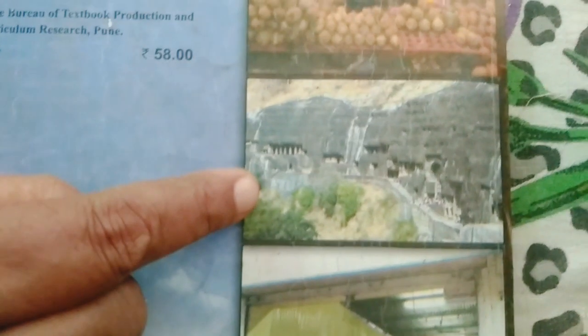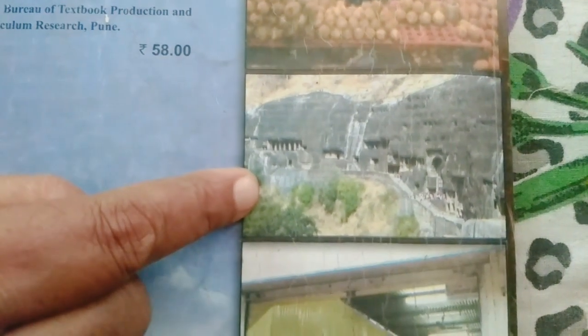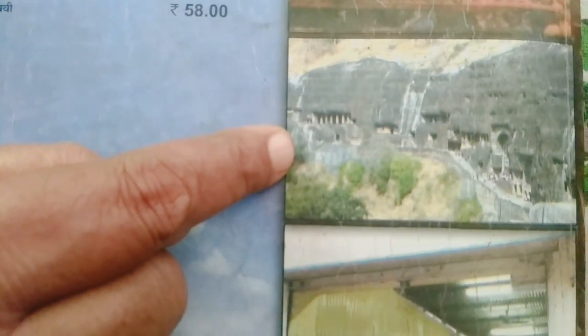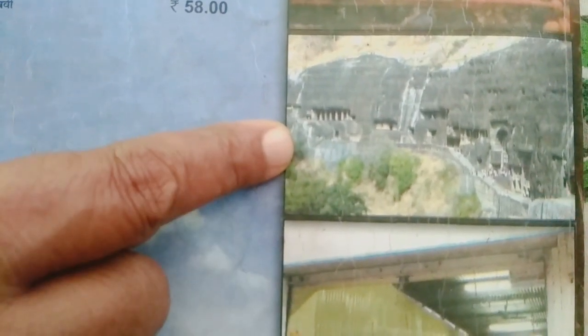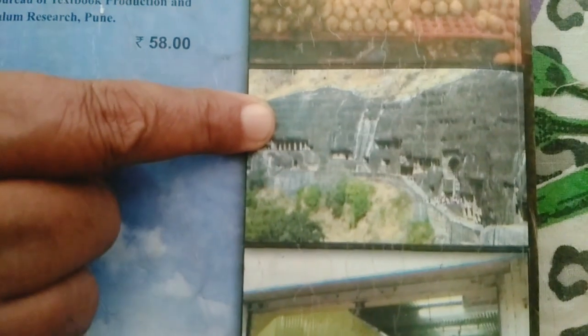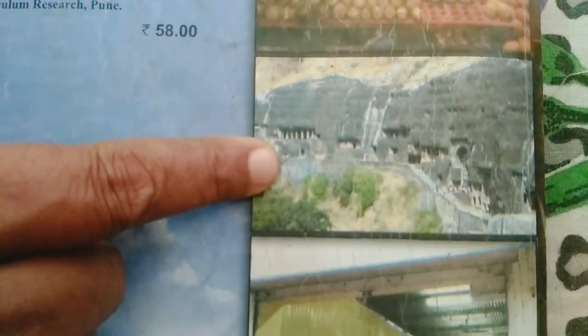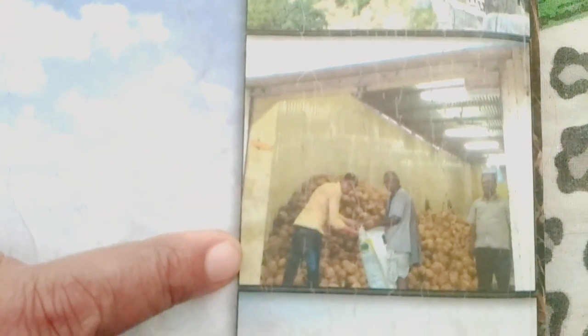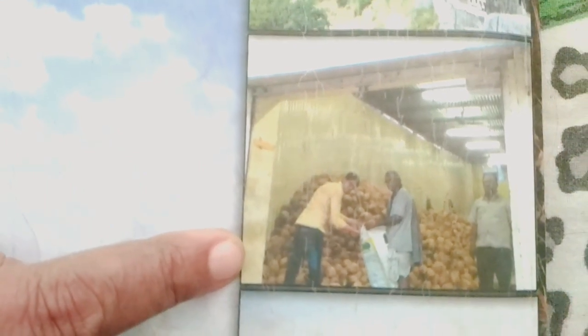Then we can see the man-made cave over here. This is at Ajanta cave, Aurangabad, which is man-made, basalt rock behind, and then caves are formed. Then we go to the next picture over here, a wholesaler who is selling things in bulk.